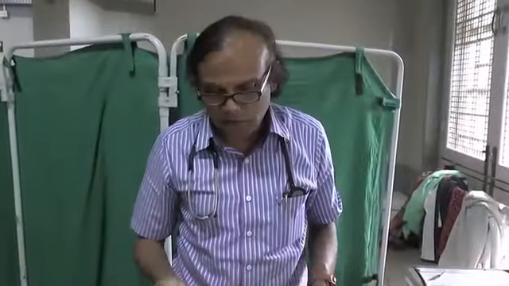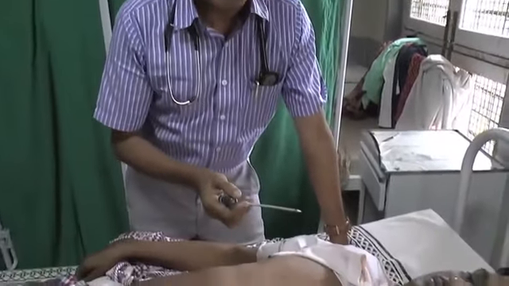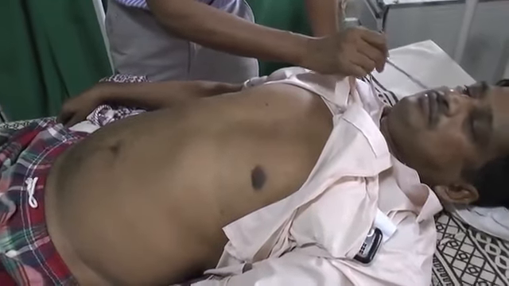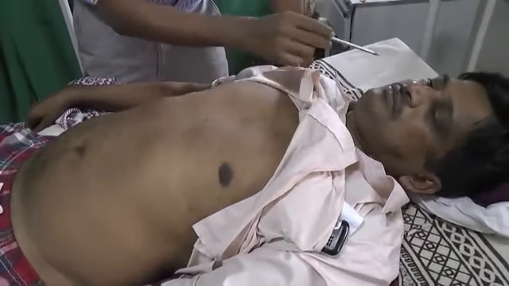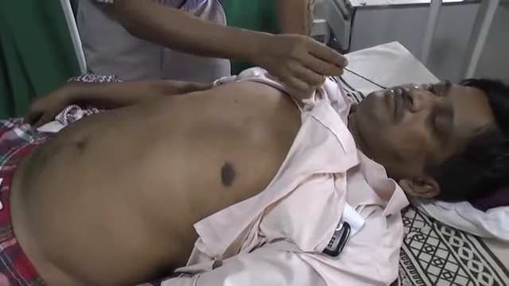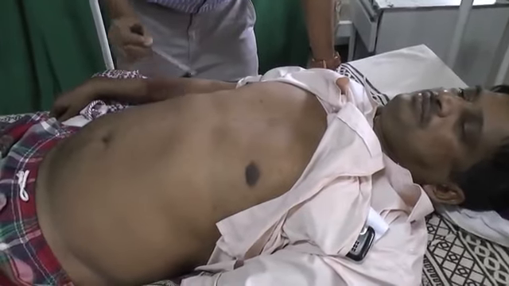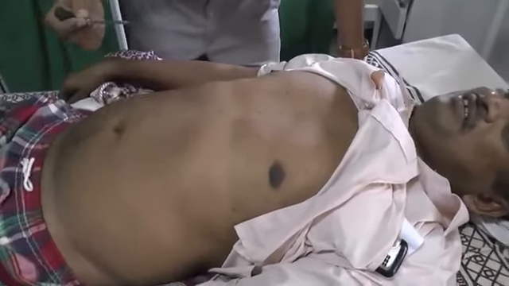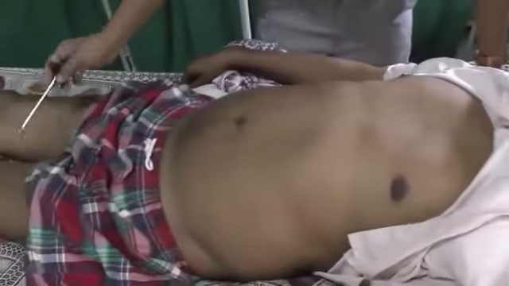The simple sensory test is just to touch the patient and see whether he can perceive the sensation. He can feel this, and you compare elsewhere. What he says is there is less sensation in the lower part.